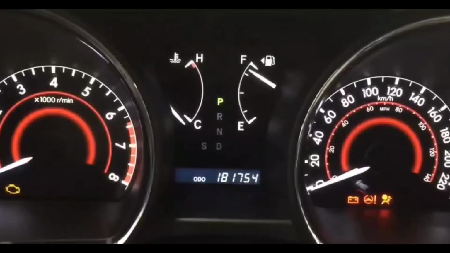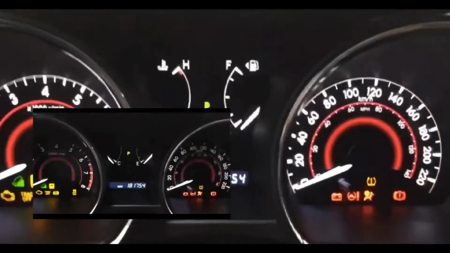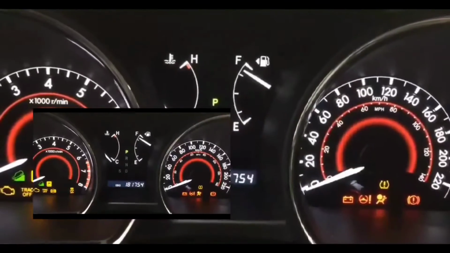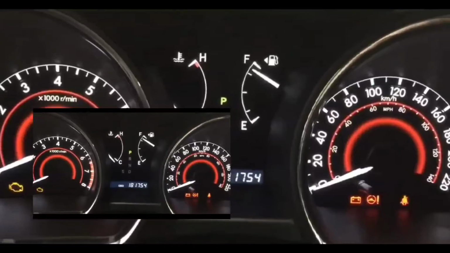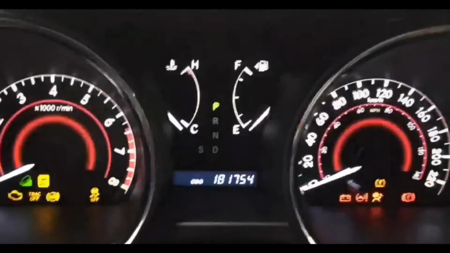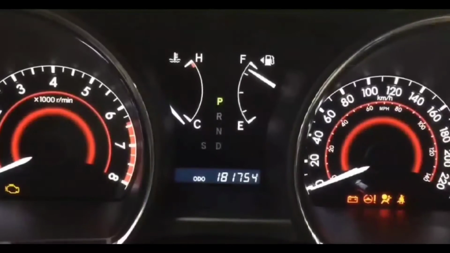So essentially what happens is if you have this code, it gets stored if the engine speed drops below the set speed, and the set speed is the speed that your car's computer sets it at.